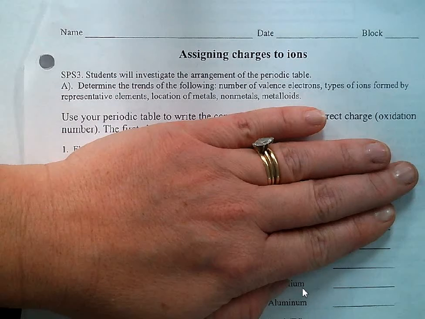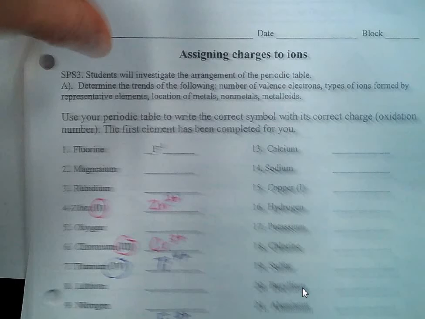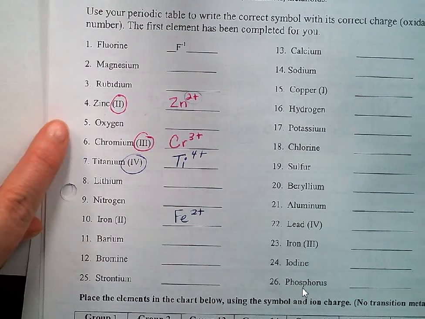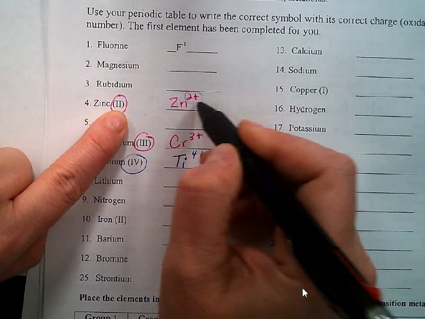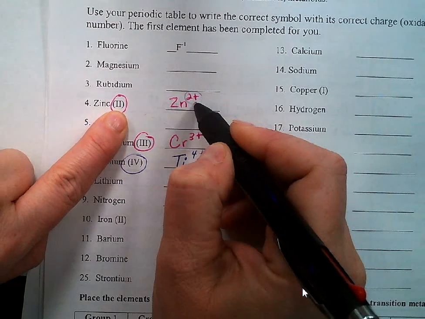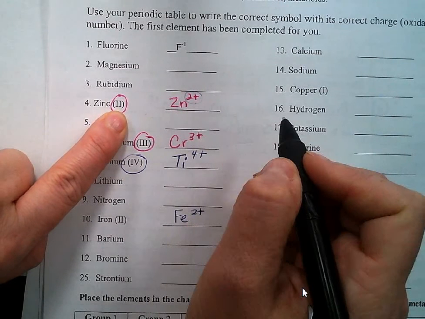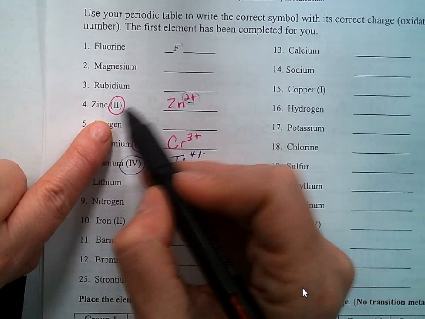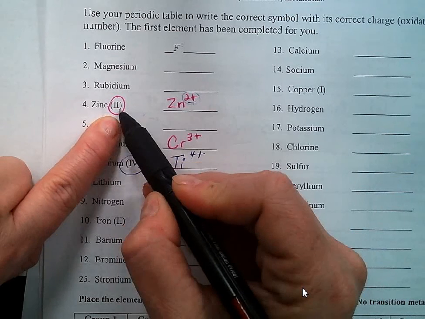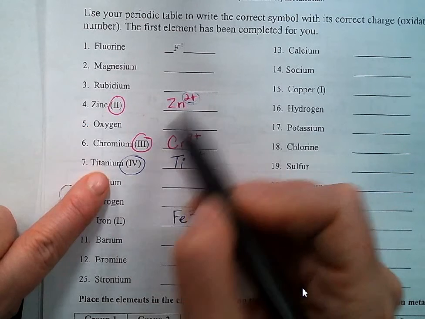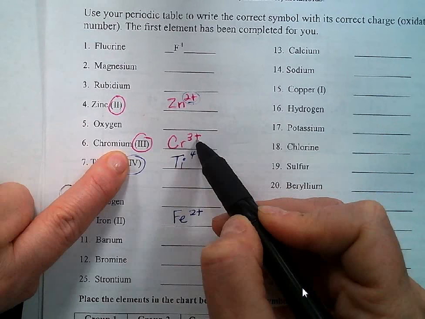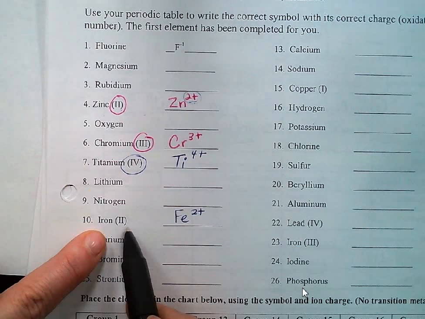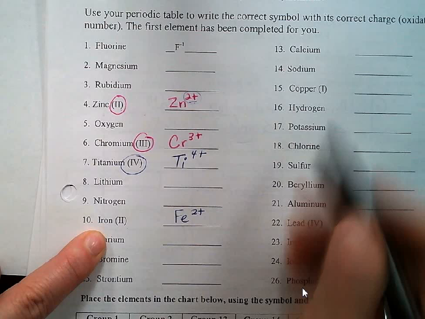Blocks 3. One thing that we talked about is those transition metals, and we went through and did some of these. The transition metals are going to give you a Roman numeral, and that is their oxidation number. Remember, metals are going to always be positive. So they're going to always give away. And the Roman numeral will tell you how many. So zinc 2 is a zinc with a 2 positive. Chromium 3 is chromium 3 positive. Titanium IV stands for 4. Remember your Roman numerals. Titanium 4+. Iron 2, Fe2+.